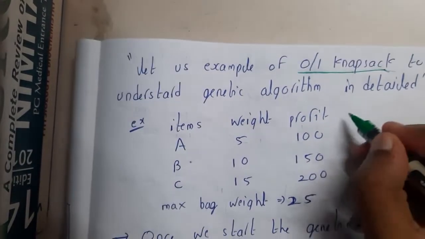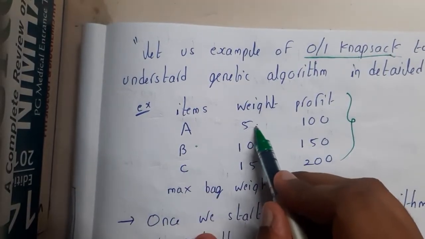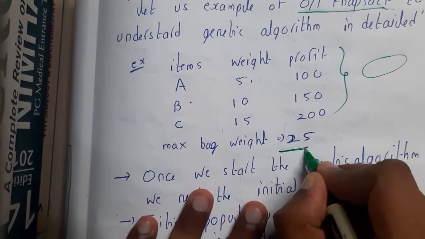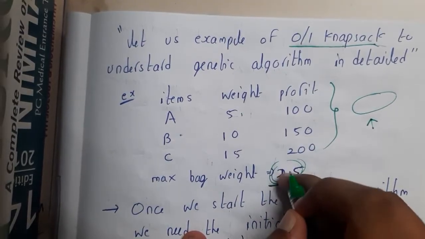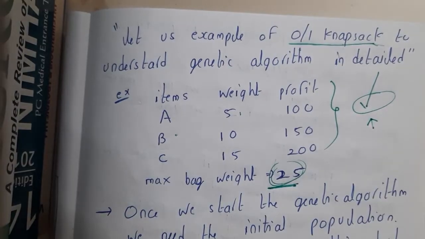So the initial weights are given in this way. We are having 3 items. Each item is having some weights and profits. Our goal is, in the maximum weight, you need to get the maximum profit. So you can store up to 25 kgs in your bag, but you want the maximum profits, guys. Okay, so let us start.